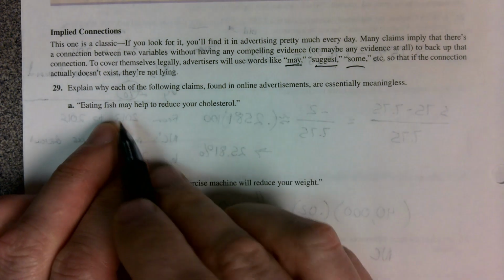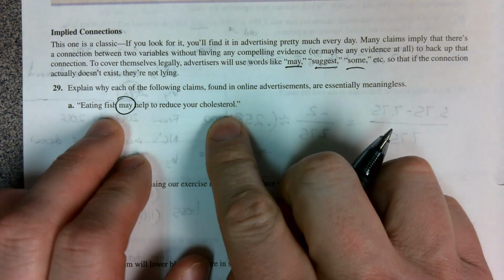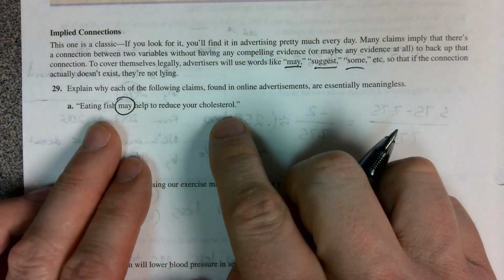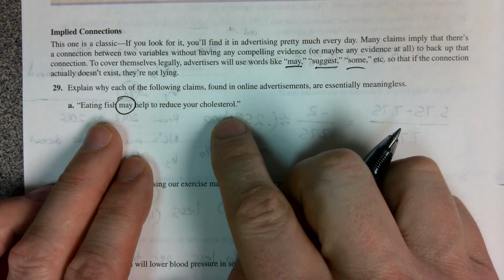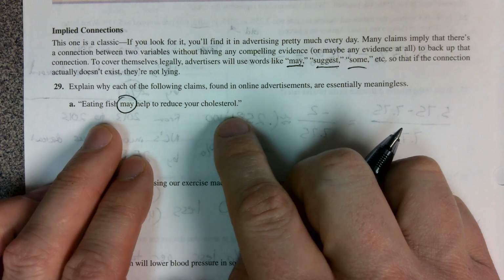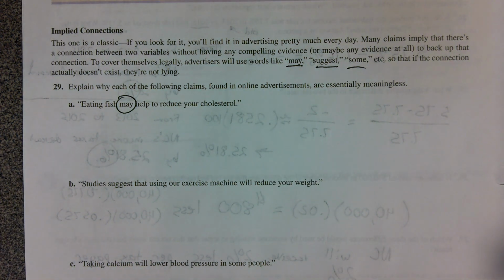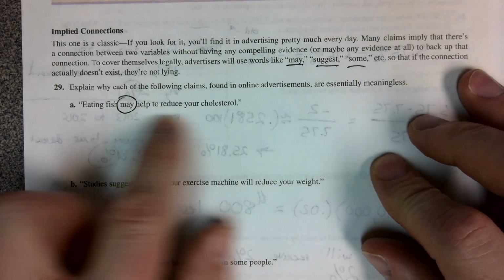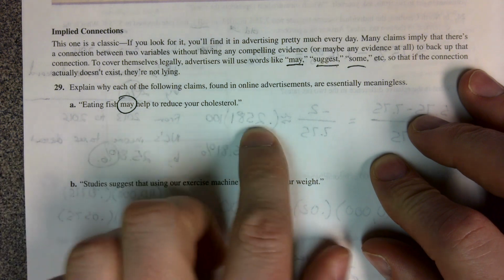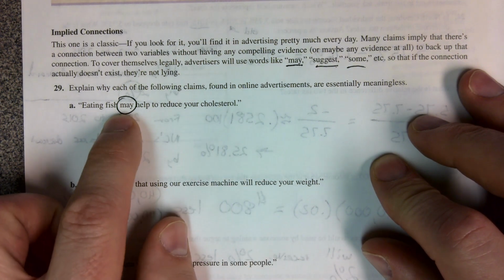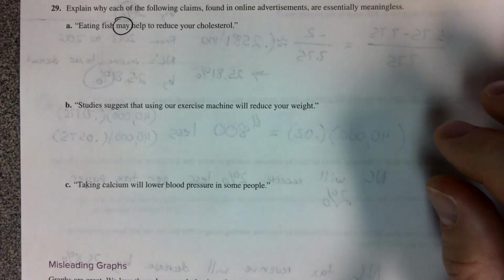For example, eating fish may help to reduce your cholesterol. Well, did they take a random sample of people and break them into two groups and give one group a fish diet and the other group a non-fish diet and try to keep everything else the same? Probably not. And there's no evidence, there's no support, there's no explanation of how they came to this suggestion, right?